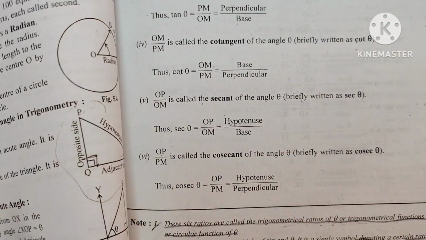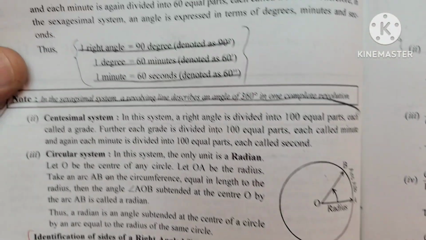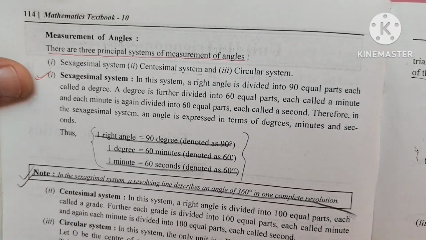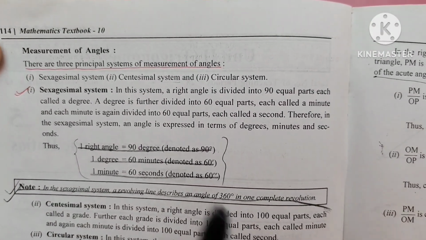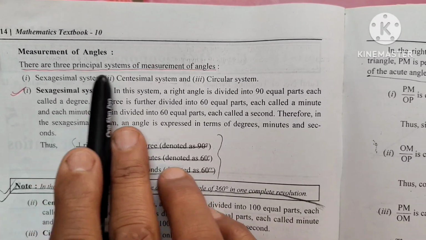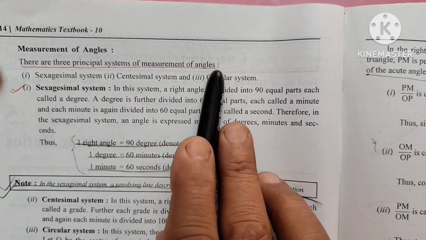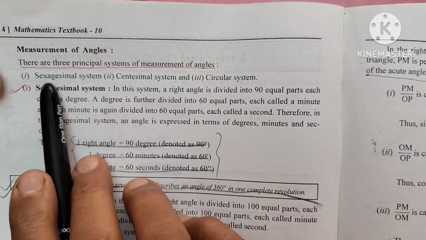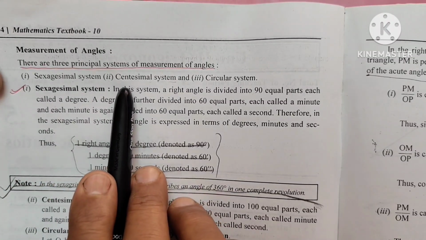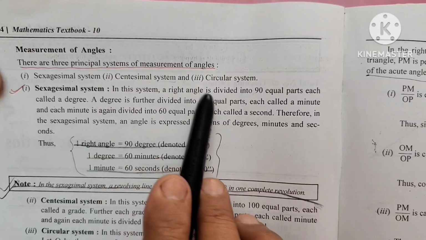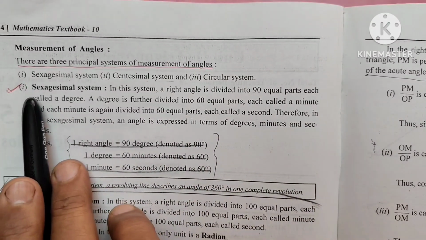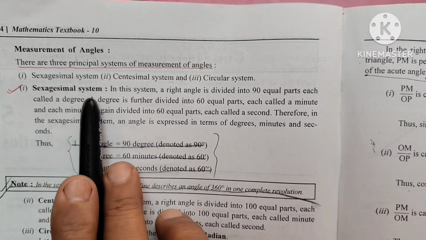Now the next point comes about the measure of angles. So for the measure of angles, there are three principal systems of measurement of angles. The names are given here: sexagesimal system, centesimal system, and circular system. But you are going to study here only the sexagesimal system.